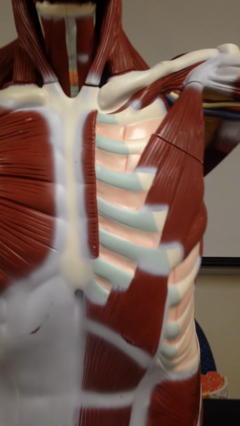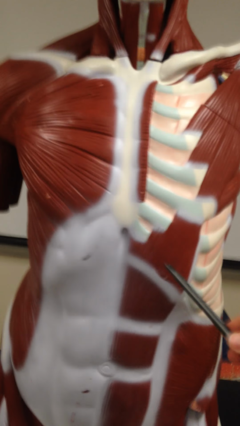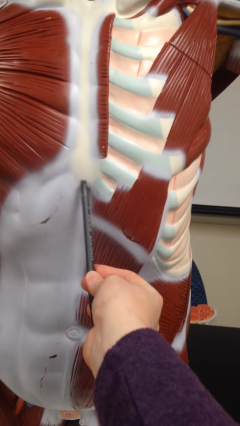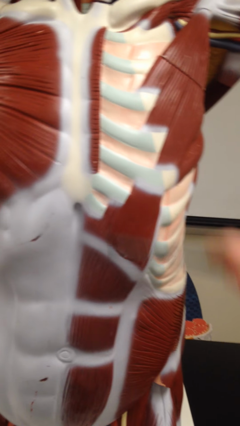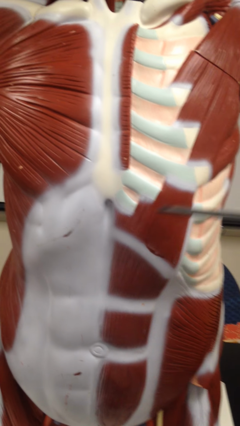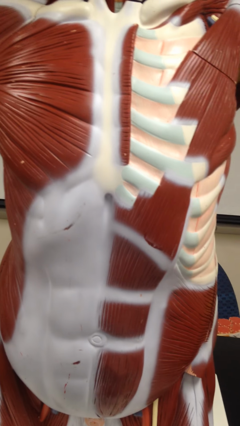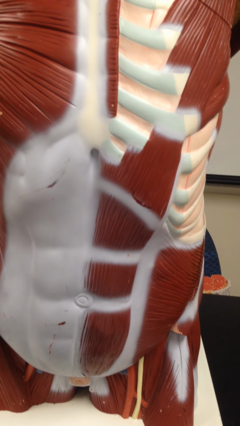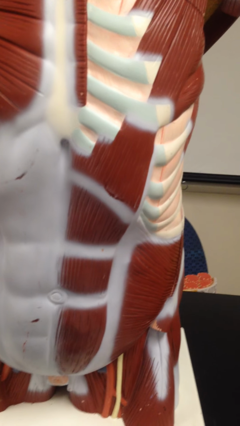Okay, so the muscles on the anterior torso, we have the rectus abdominis here, so that's the six-pack, and we know its proximal attachment is going to be the xiphoid process of the sternum, and it also attaches to the ribs proximally. So the rectus abdominis is what's responsible for flexing the torso.